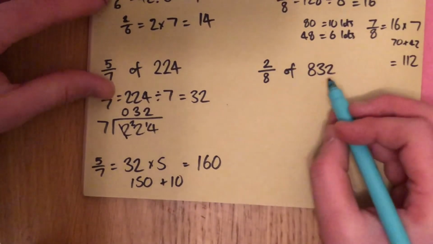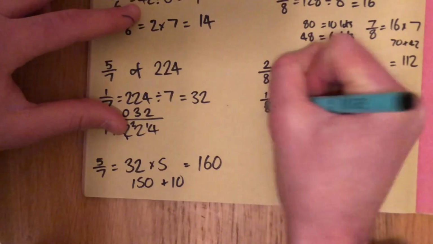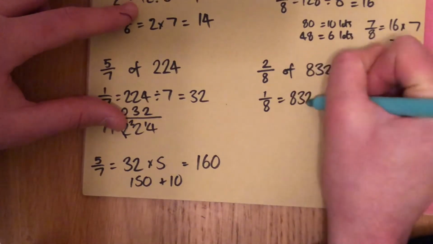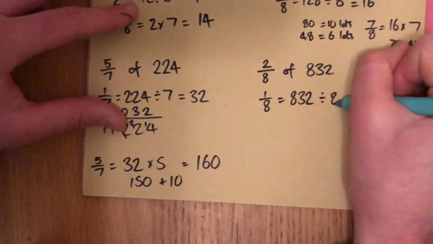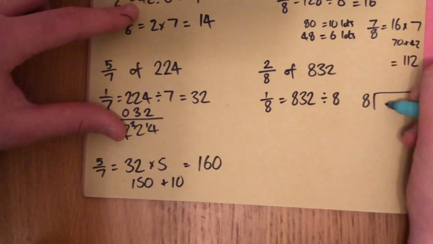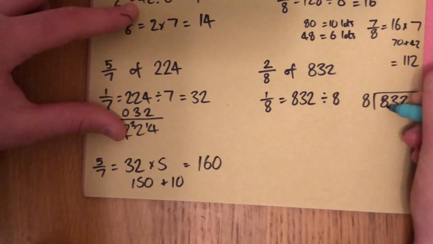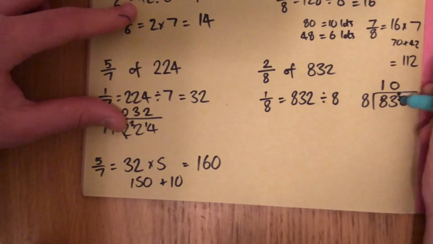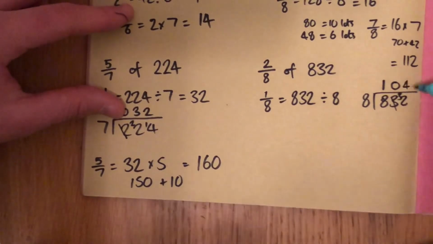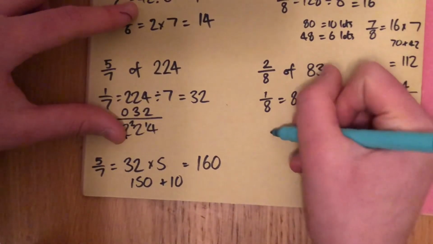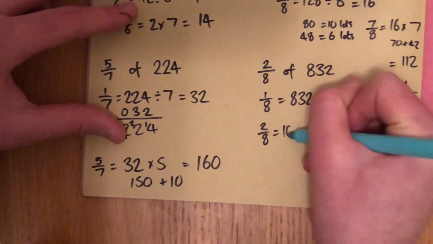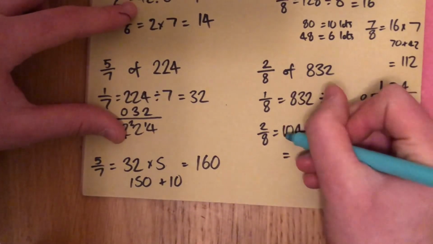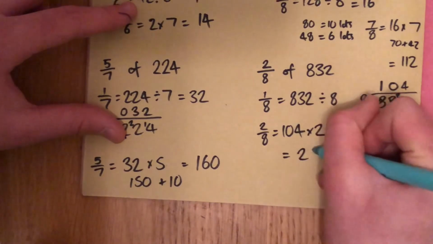Last one, 2/8 of 832. Again, I need to find 1/8 first. I can't think about 2/8 until I know 1/8. So 1/8 is that 832 divided by 8. I'm going to use a bit of a bus stop to help me. How many 8s into 8 is 1 with no remainders? How many 8s into 3? I can't do. How many 8s into 32? Because I've carried that 3. My answer is 4. So 1/8 is 104. So 2/8 is 104, which is 1/8, times by 2. Double 100 is 200, and double that 4 is 8. My answer is 208.